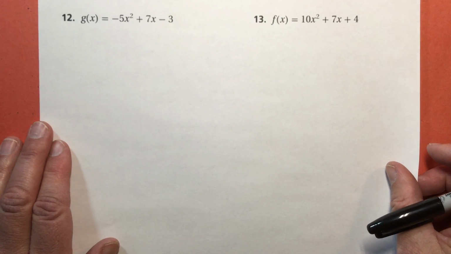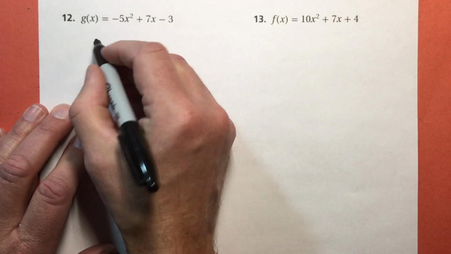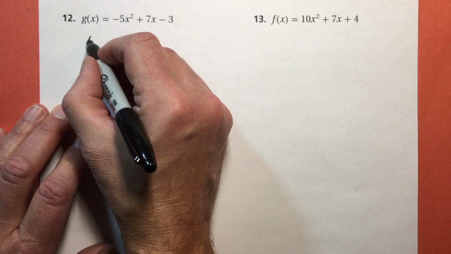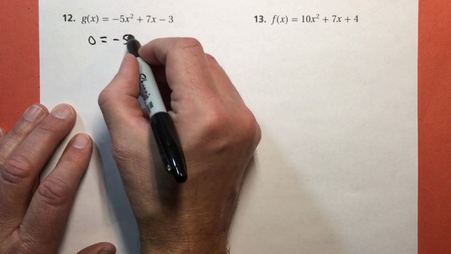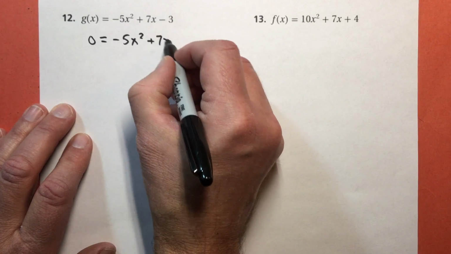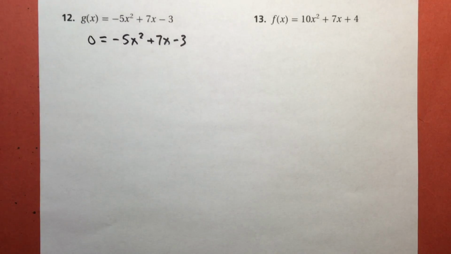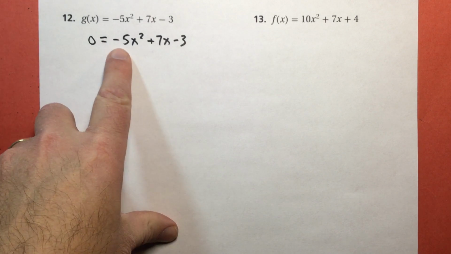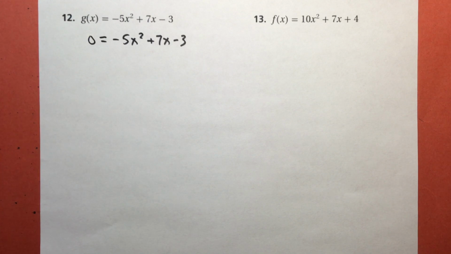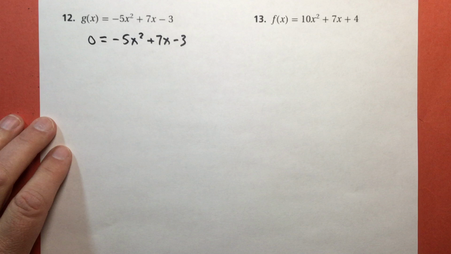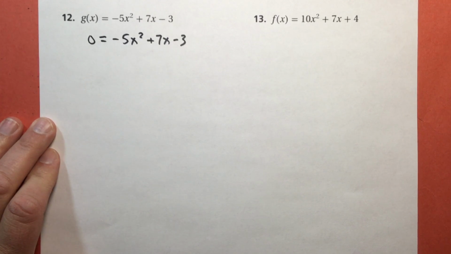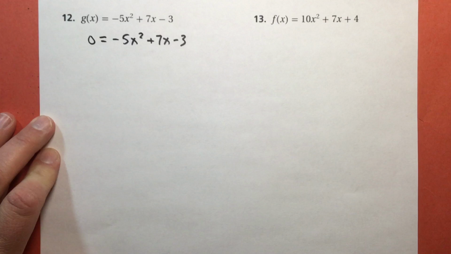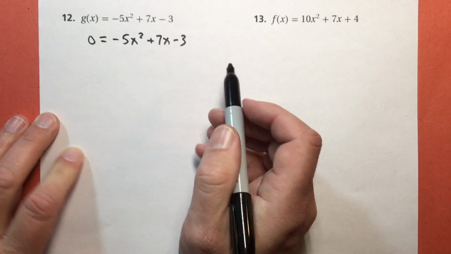Line everything up here. All right, last two problems. Set it equal to 0. Now, we did a problem before in one of the earlier videos where we had a negative in front of the x squared, and I went ahead and changed the sign for all of it. I'm not going to do that for this one. I wanted to show you one way of doing it and a different way of doing it. I mentioned in the previous video that it didn't matter if I did it or not. So I'm going to leave everything as it is. I'm not going to change anything.